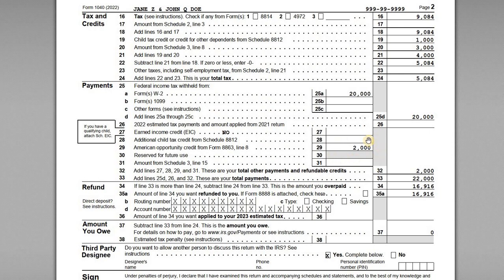So in effect, they've got the full benefit from this tuition and fees education credit. They got the $3,000 credit offset there. They get a full $2,000 refund for the refundable American Opportunity Credit. So this was a very good choice for the parents to report this on their return. It's a good thing they didn't miss it.